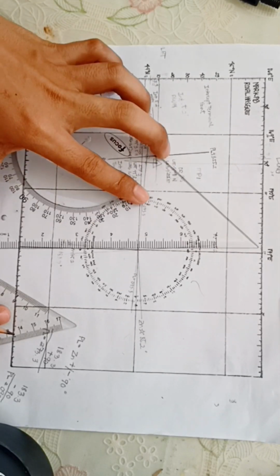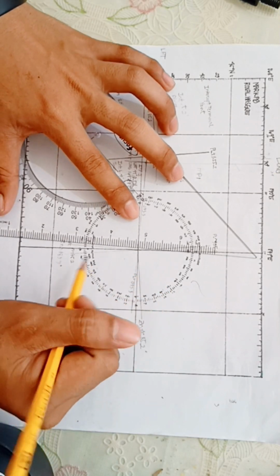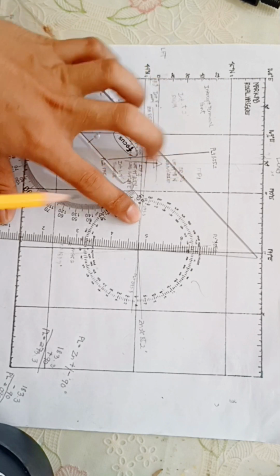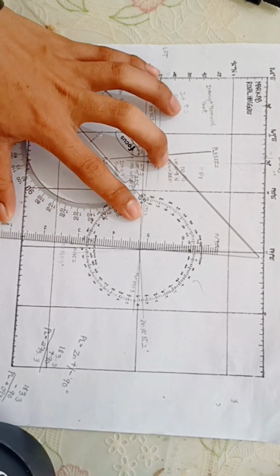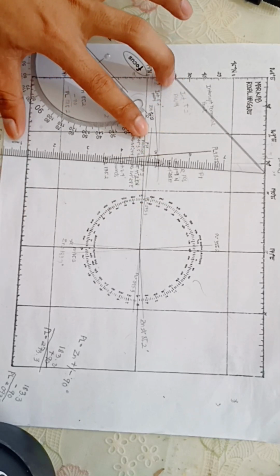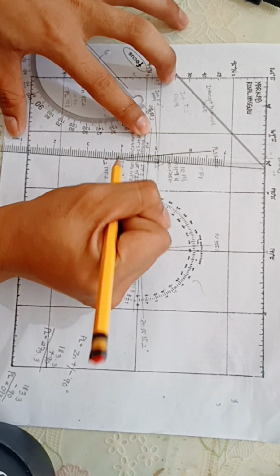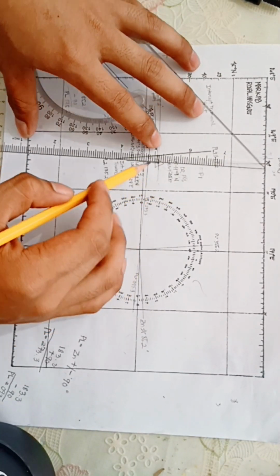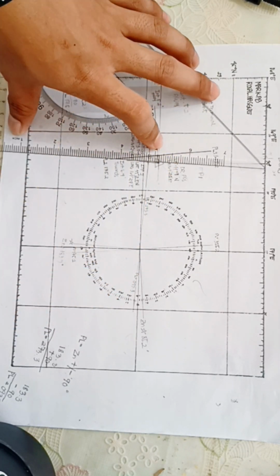Same as we have done earlier, we will plot 183.3, then bring it to our DR position, this line. So this is now our ZN for our star Rusalski.